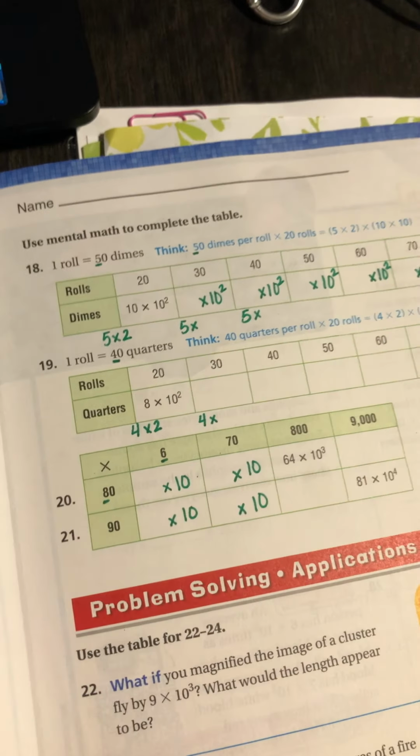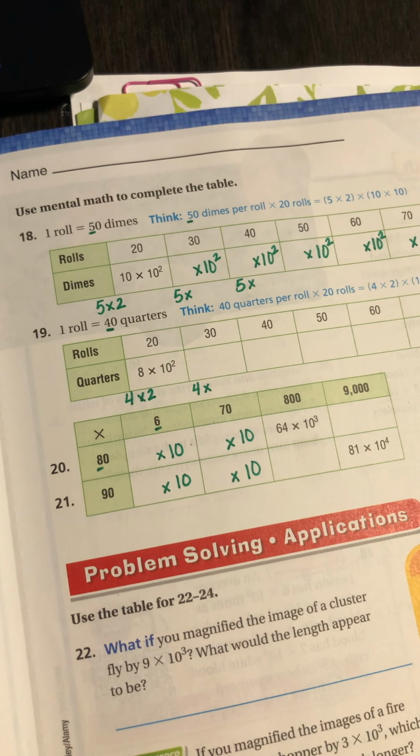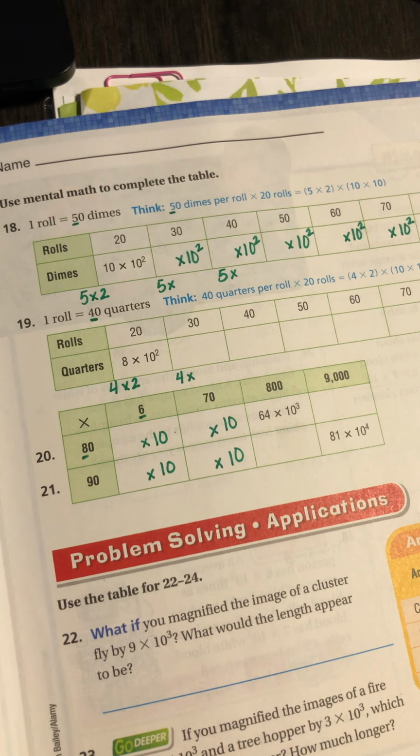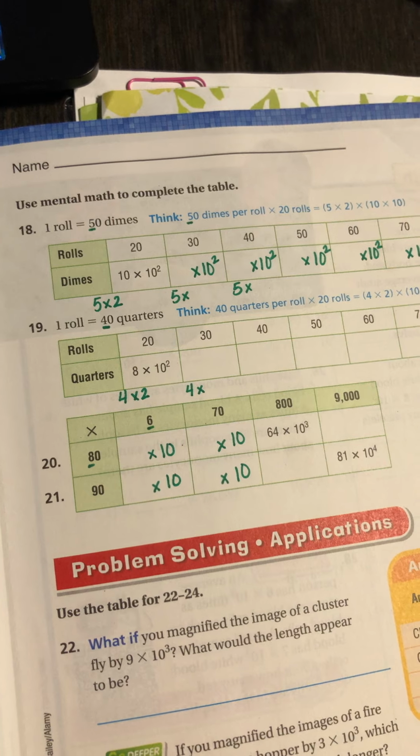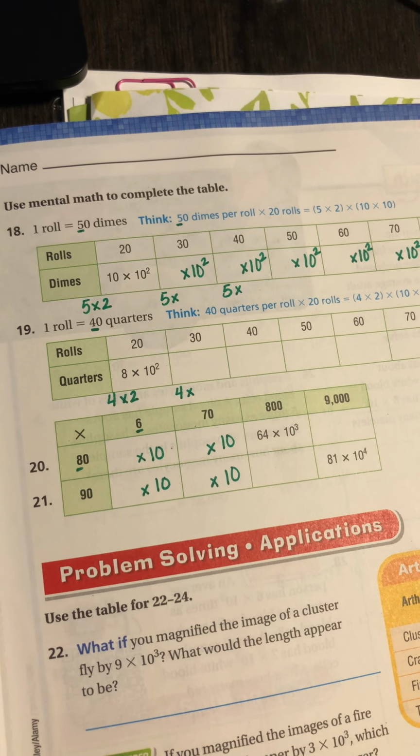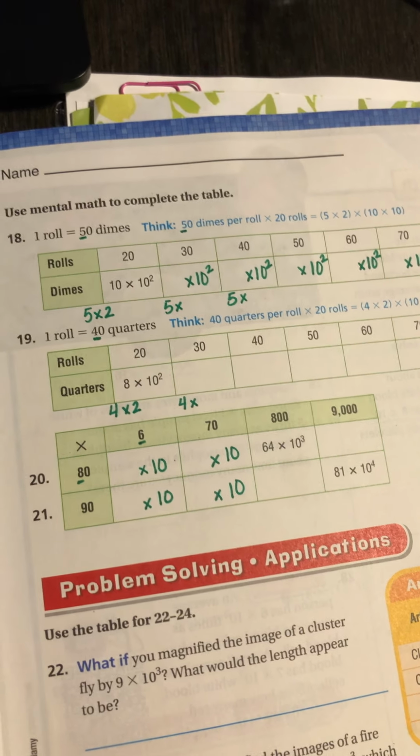Okay, here are examples. I'm going to do 18, 19, sum of 20 from page 31. And if you're anything like me, you looked at this and went, what in the world is going on? I have no idea how to do this. Okay, so I'm going to break it down for you.